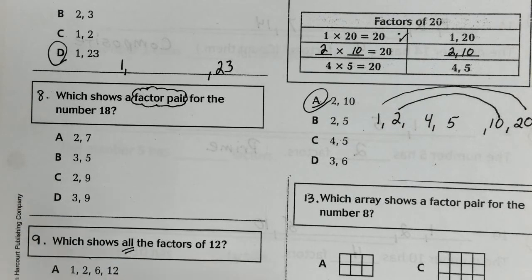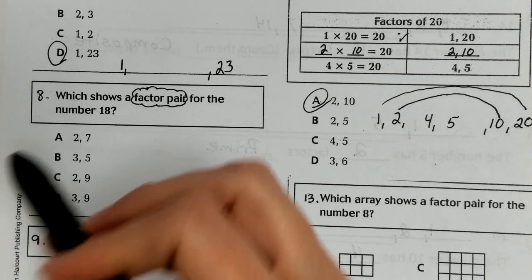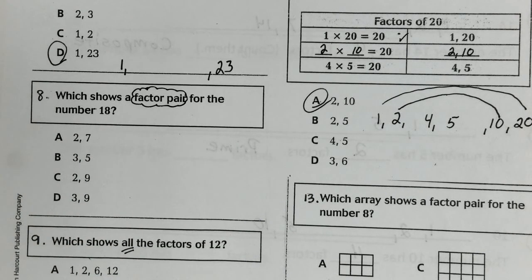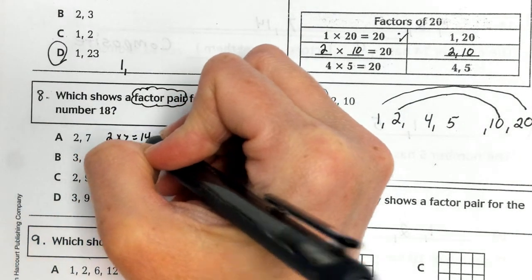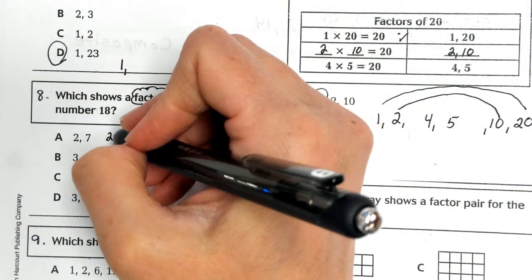All right. This question says, which shows a factor pair for the number 18? If it shows a factor pair, that means what? What is a factor pair? Two numbers that when I multiply them together, they equal 18. What is 2 times 7? That's 14. It is not a factor pair of 18.